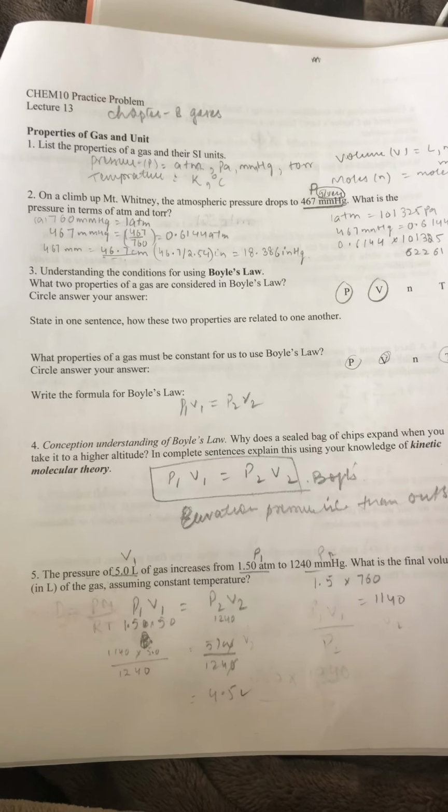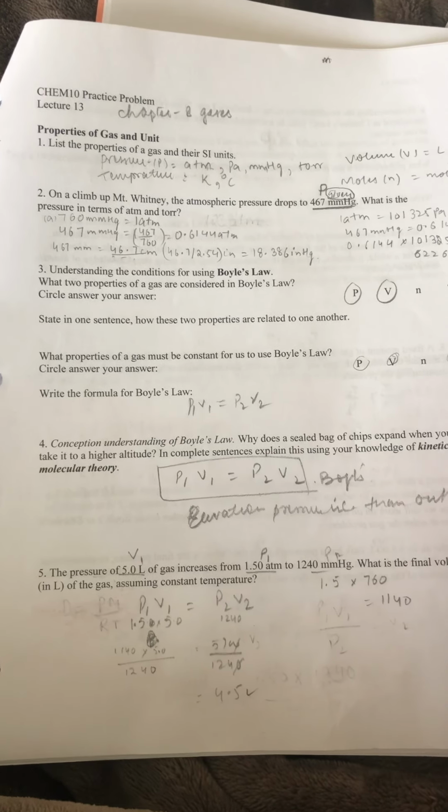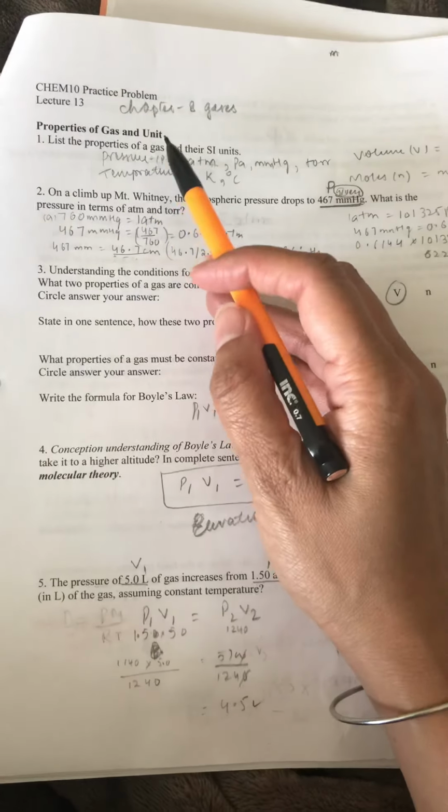Hello everyone, today we are going to do lecture number 13, practice problems, properties of gas and its units.